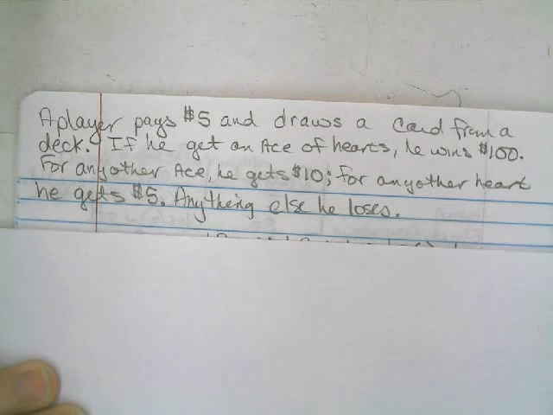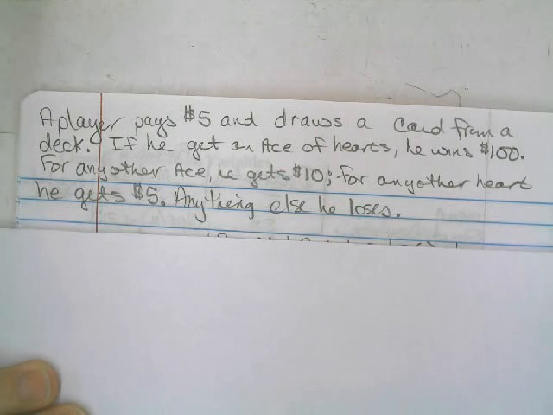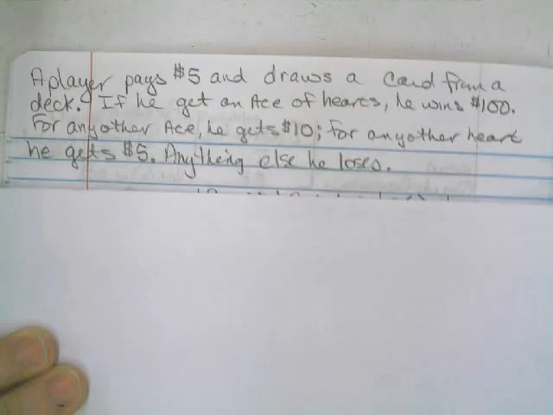Well, he can get the ace of hearts. He can get another ace. He can get another heart. Or he can get everything else.